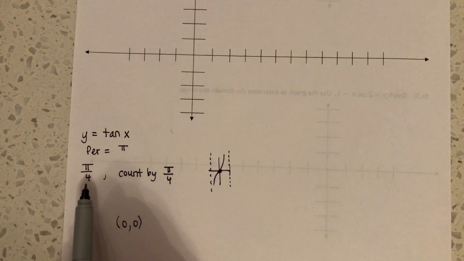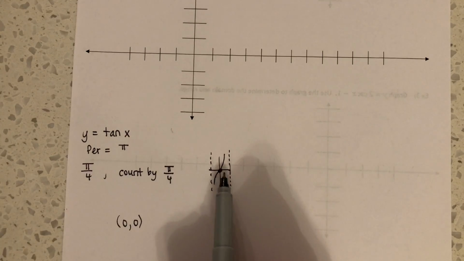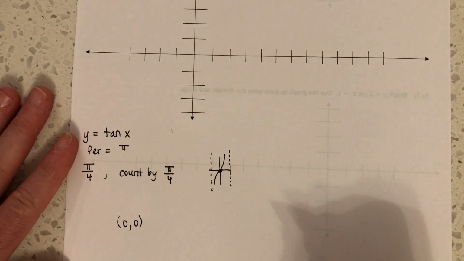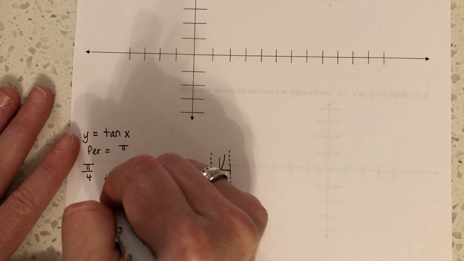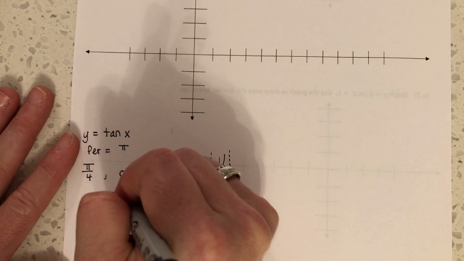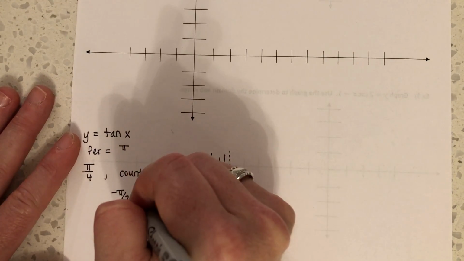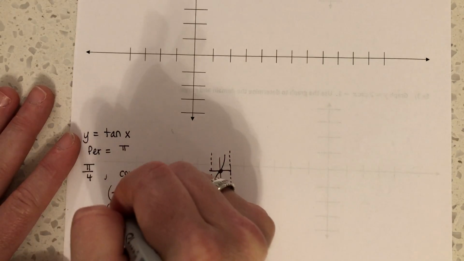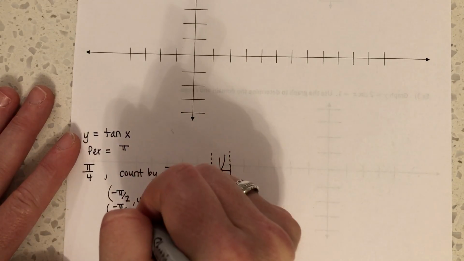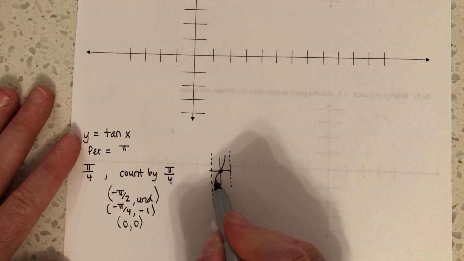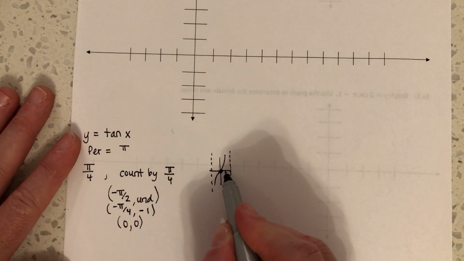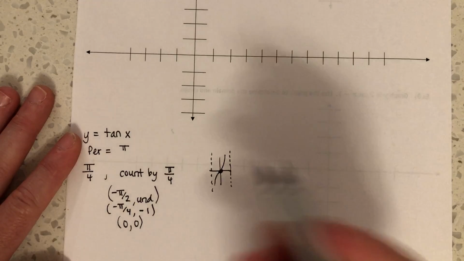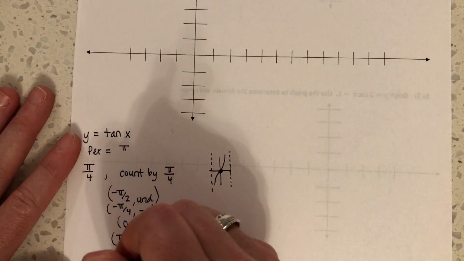So now if we're counting by pi's over 4, we're 4 subintervals. His original ordered pairs would have been negative pi over 2, undefined, negative pi over 4, negative 1 would have been on his graph, 0, 0, pi over 4, 1 would have been on his graph.